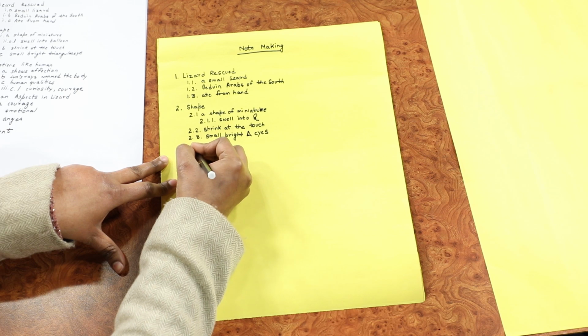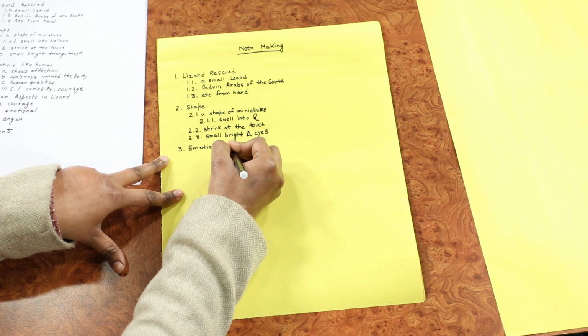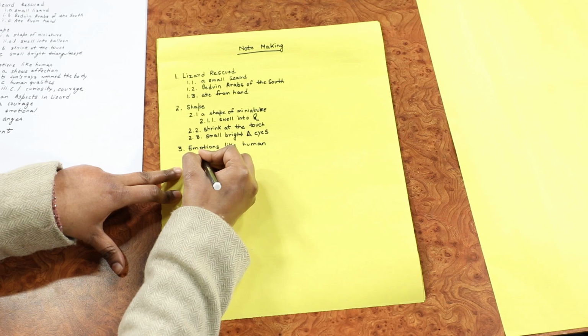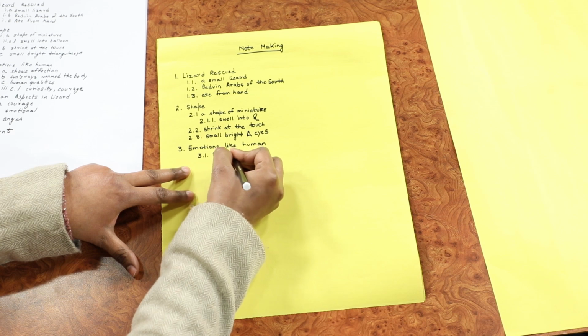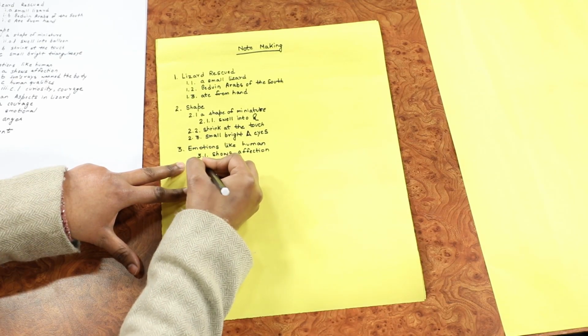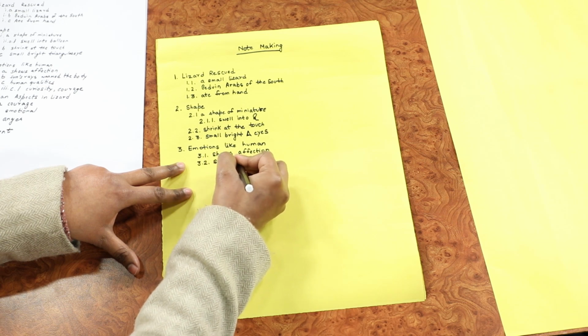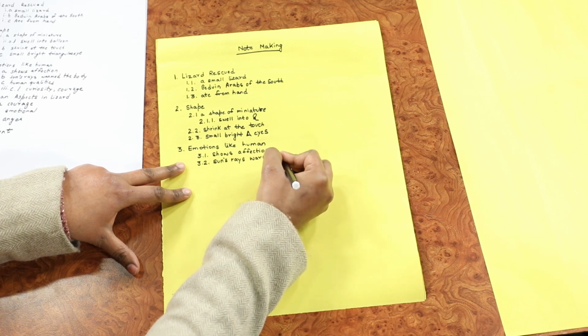Then third point, emotions like human. Under this, I will make a subpoint, shows affection. (3.2) Another subpoint, sun's rays warm the body.